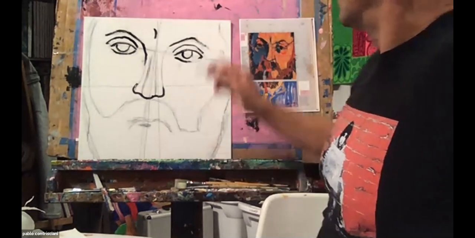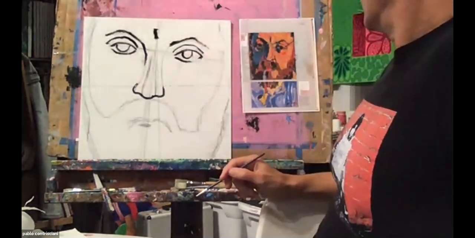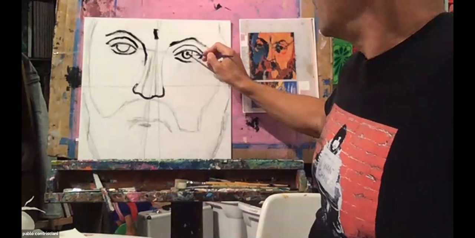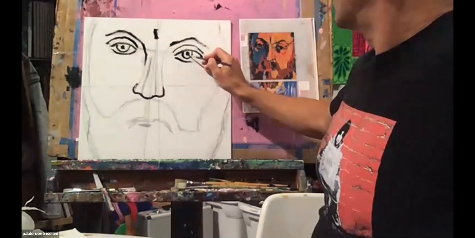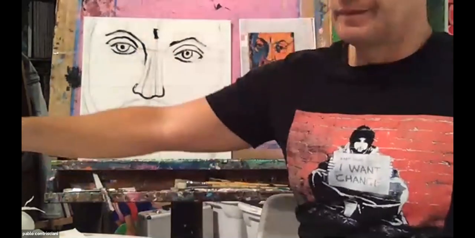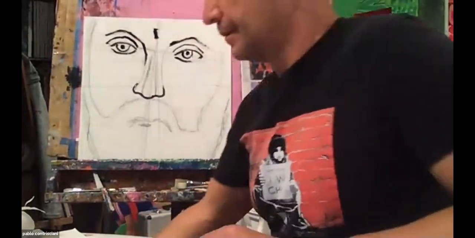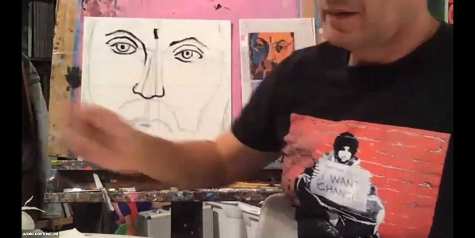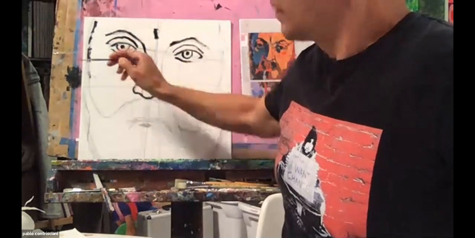Okay, I think it's more or less the expression, the lines of the expression. And we have to reinforce it now. Going to be the beard.